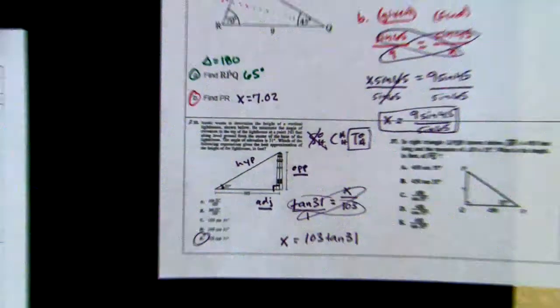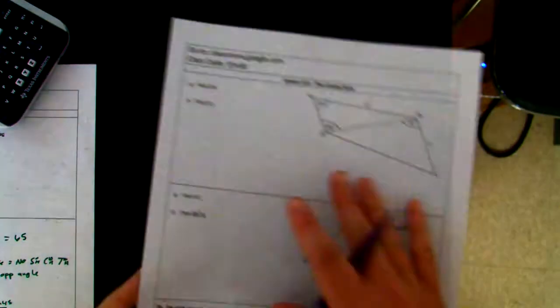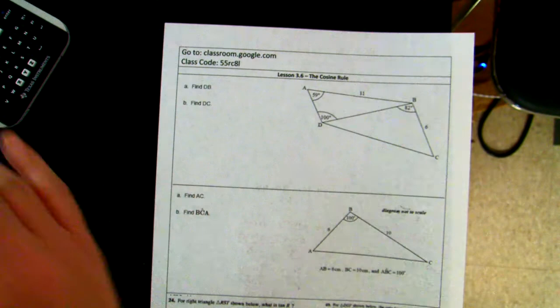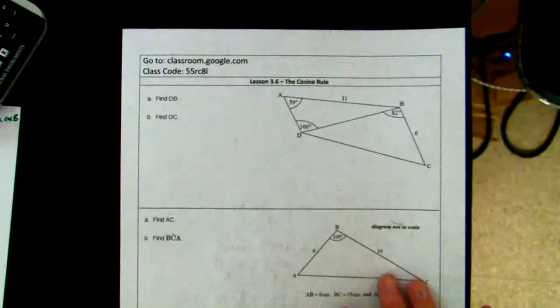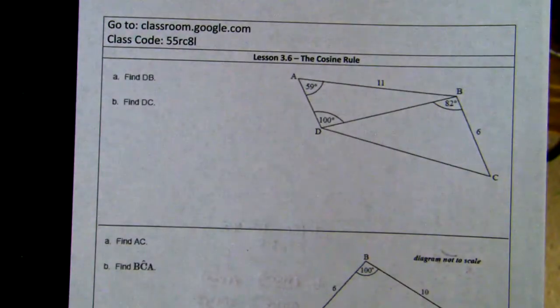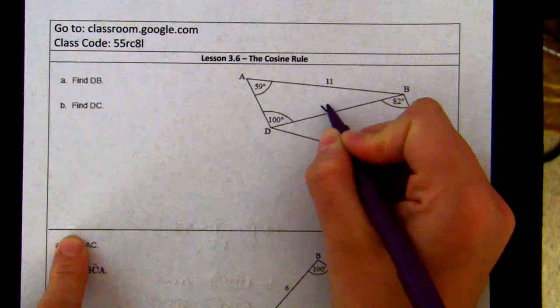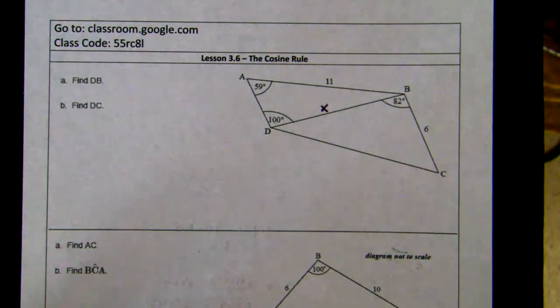That is it for the front of the homework, sine rule. We are now going to flip to the back of the homework, cosine rule. I'm going to zoom in. We're going to do this first problem here, so this is going to be our example problem. My first question says find dB. So I'm trying to find the length of this side here. I always label it as x.